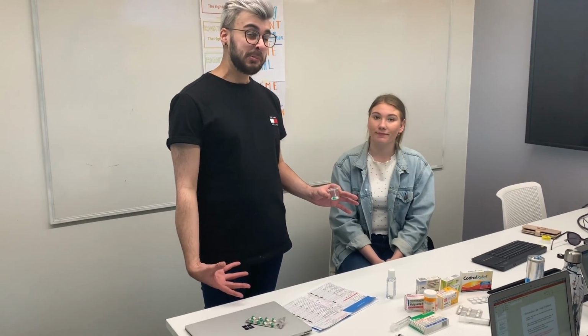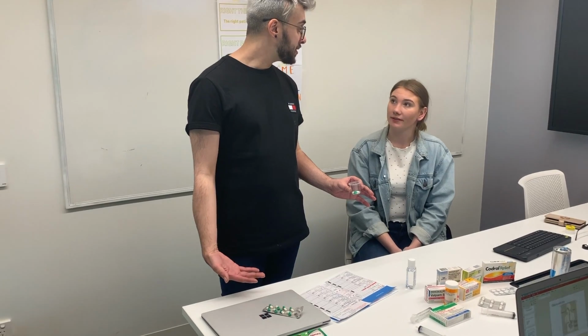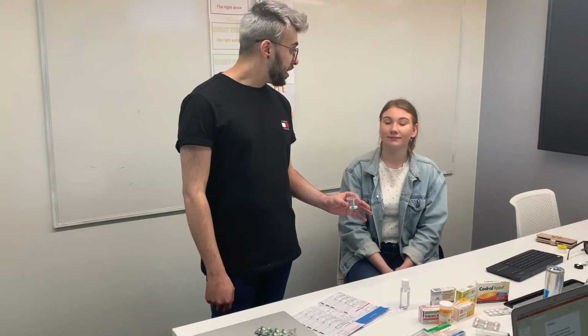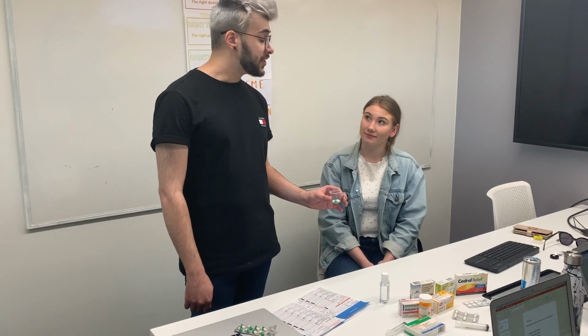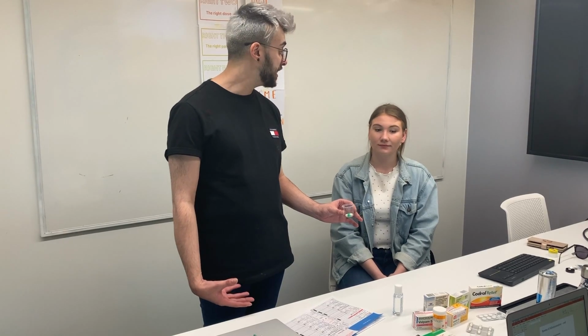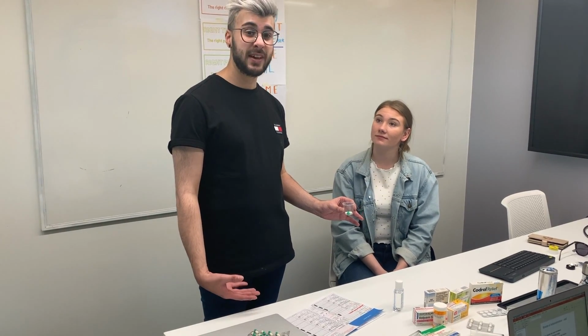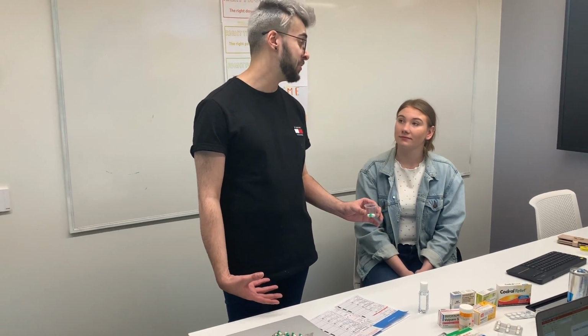Once we enter their room, standard procedure will apply. We'll introduce ourselves. We'll do hand hygiene. We'll obtain the patient's consent. We'll ask them if this is their first time taking this medication, and if it is, we can give them some education around how the medication works. We can also talk to their family and give the family education too.